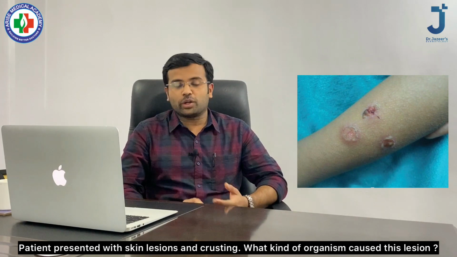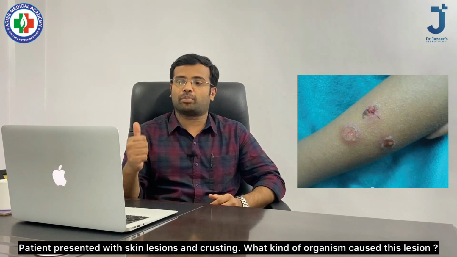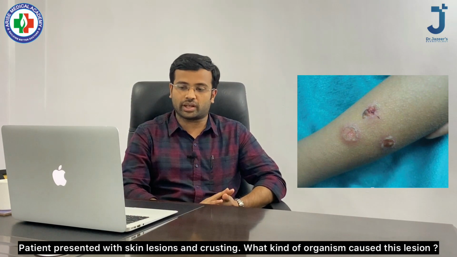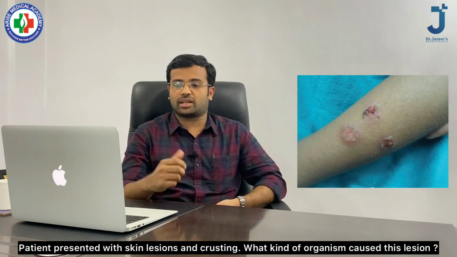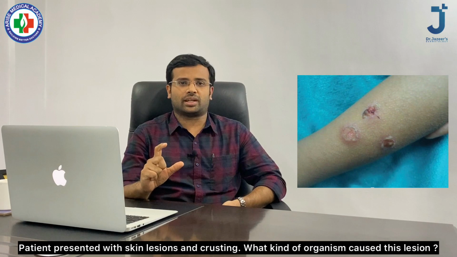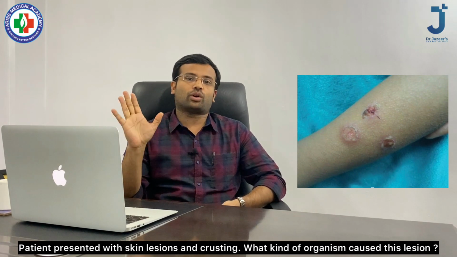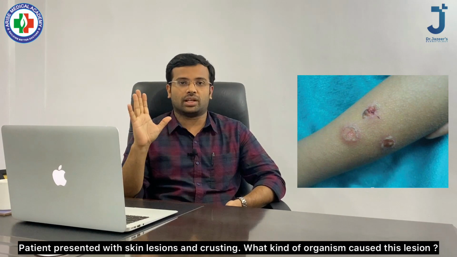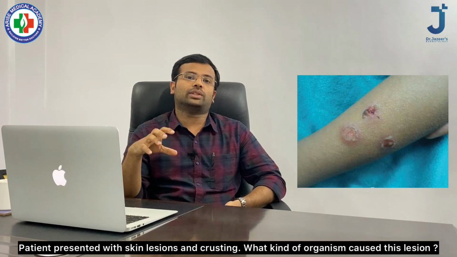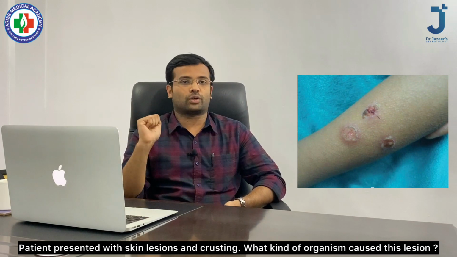So what do you think? For these three lesions, they have given the options as gram positive cocci, gram negative cocci, gram negative bacillus and gram negative coccobacilli. So it is easy to understand that they are referring to an infection. Since it's a superficial skin infection, we all know that the most common bacteria that causes skin infection is Staphylococcus aureus.